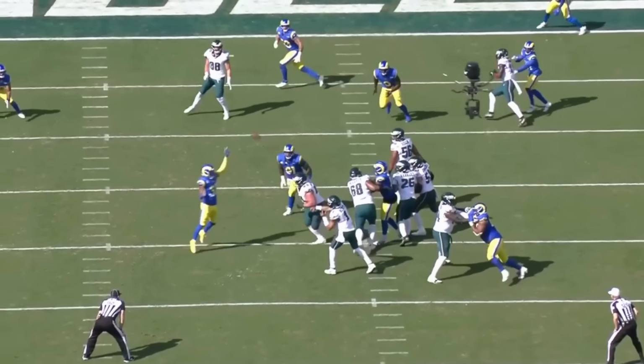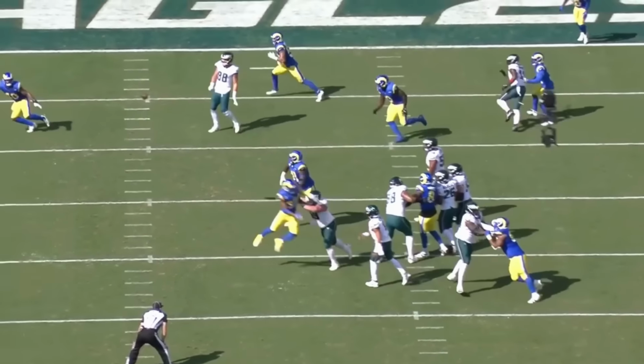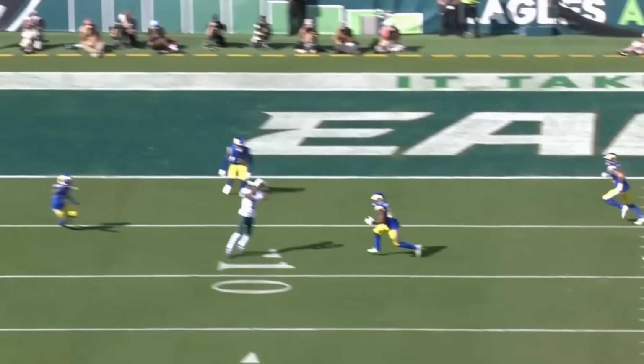Right here, Hurts finds a way to make him pay. I'm not sure if that ball gets tipped or just comes out sideways, but that thing's got ears on it.